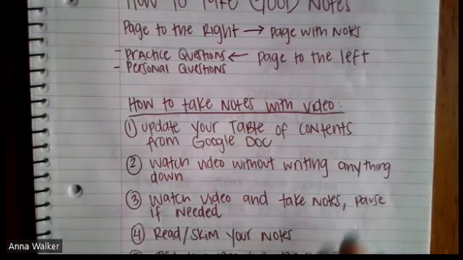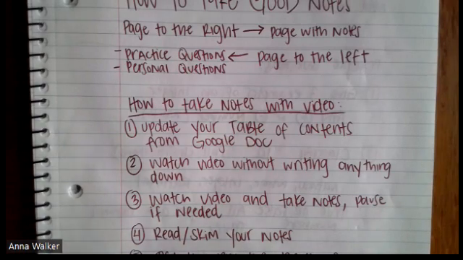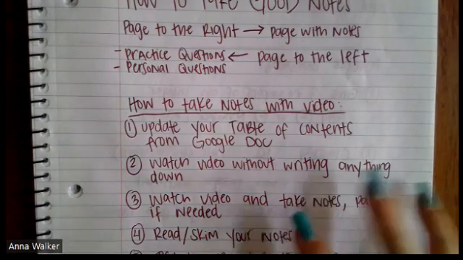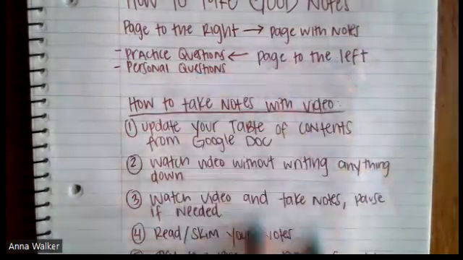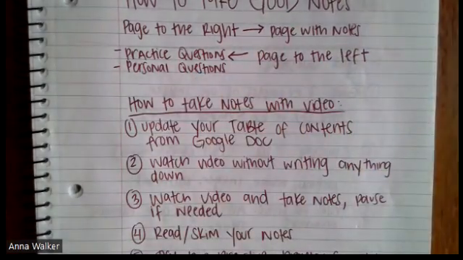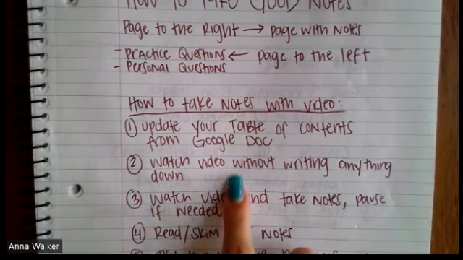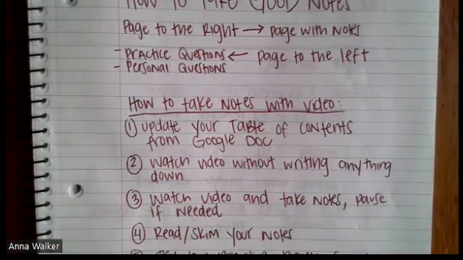Okay, this is because when we try to write stuff down the first time we're hearing it, a lot of times we can miss what's being said by our teacher or by whoever's talking to us. So if you just watch the video once without writing anything down, you'll get the gist of what is being covered. And then the second time, you'll be able to focus on writing down the material and not missing anything that's being said by the narrator or me or whoever is talking. So you're going to end up watching each video twice.